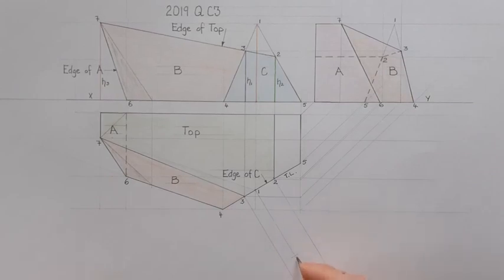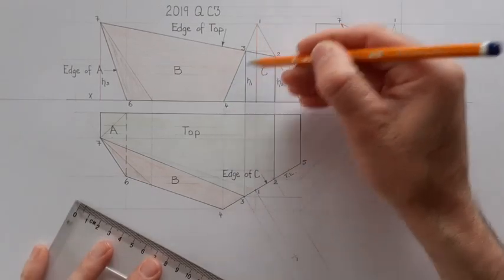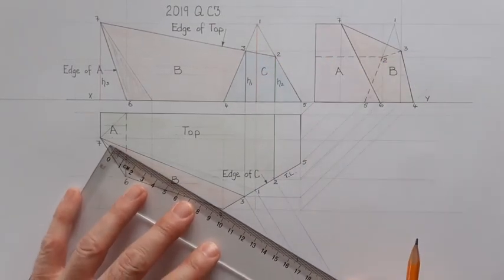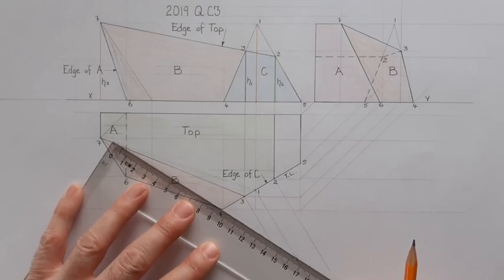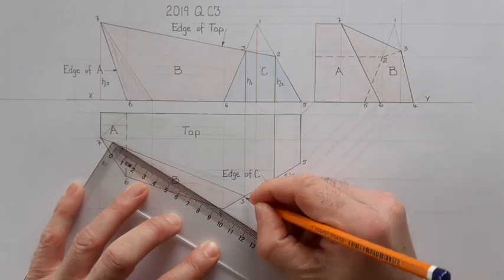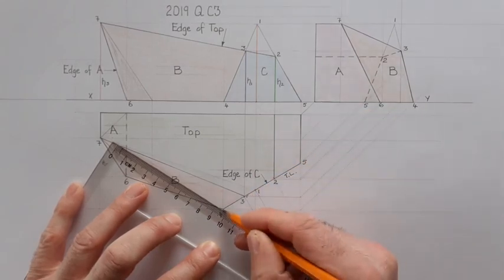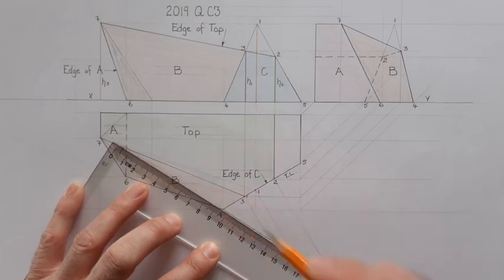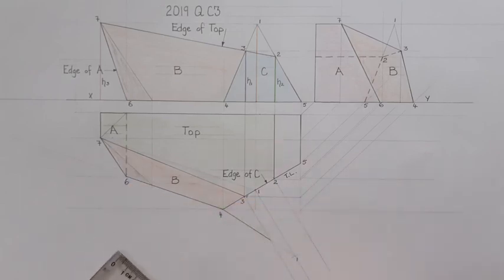Okay, so that essentially is where that point 1 would be if it wasn't cut off. Point 1 is joined back to 4 and point 1 is joined back to 5. So join point 1 back like that. The line coming out at 90 degrees from point 3 when I fold this flat, that's actually going to give me the location for point 3. Okay, so 3 is right there.